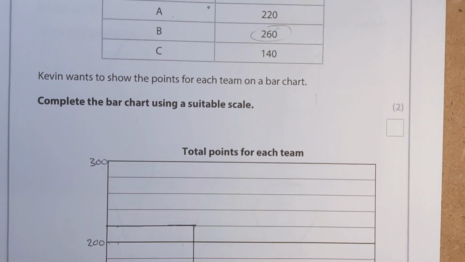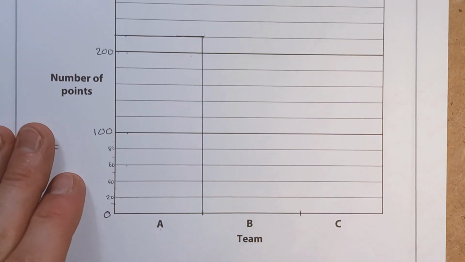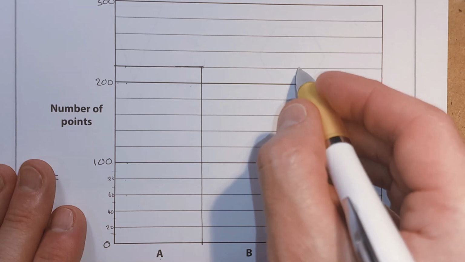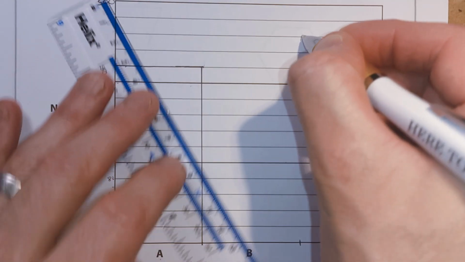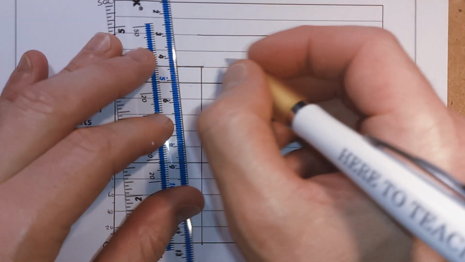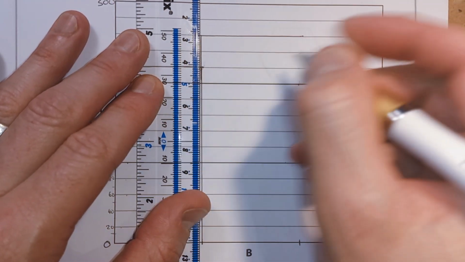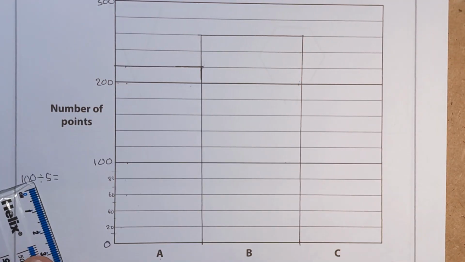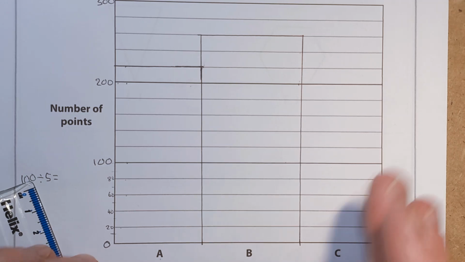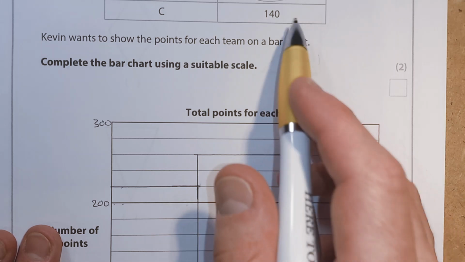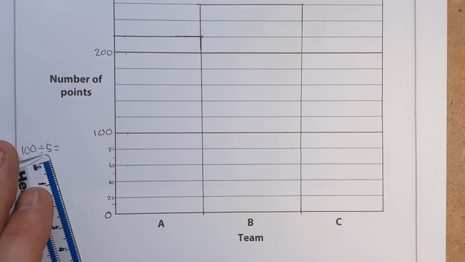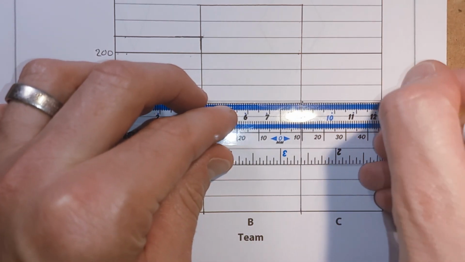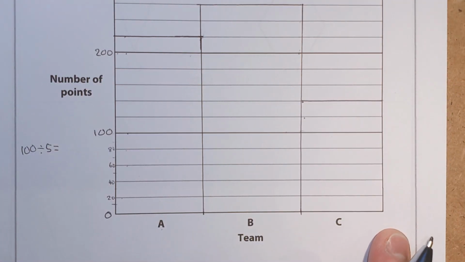So for Team B, we've got 260 points. So here's B. So 100, 200, 220, 240, 260 is going to be up here. Continue that line that side, and do on that side as well. It doesn't need to be perfect, but use a ruler. At least you're making it tidy that way. And Team C had 140 points. So we're going to have 100s here, 120, 140. And there's our graph.